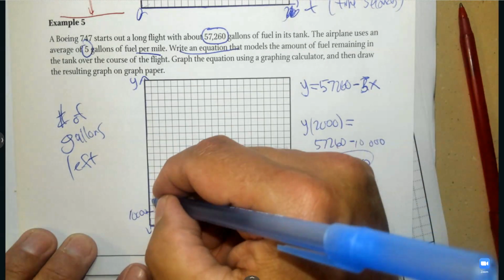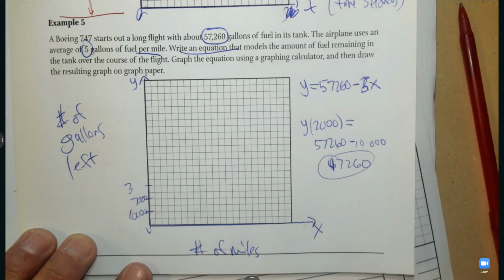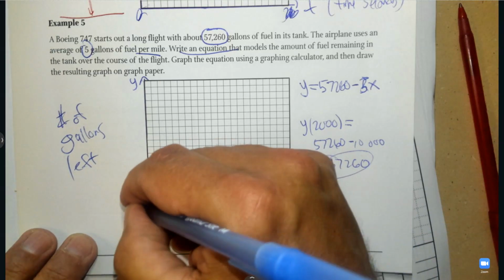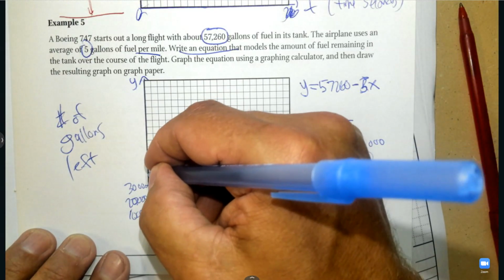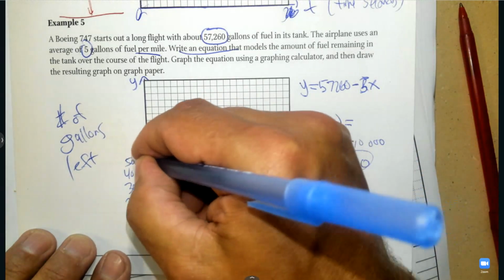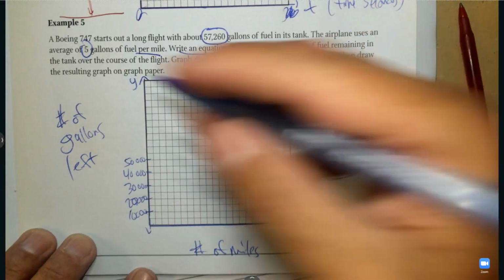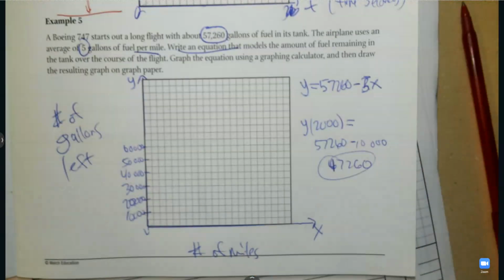So I'm going to go 1,000, 2,000, 3,000. Am I going to get there? I'm not going to get there by doing that. 10,000, 20,000, 30,000, 40,000, 50,000, 60,000. We'll just do that. It's going to be an estimate anyways.